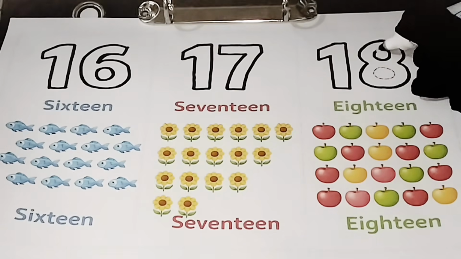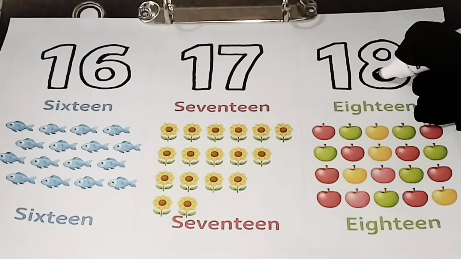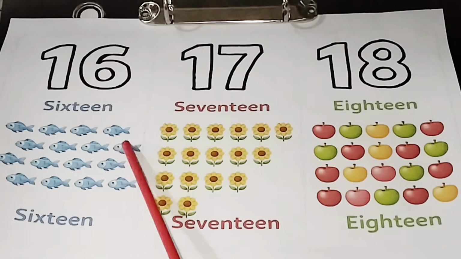It's number 18. 18 apples. This is number 16. 16 fishes.